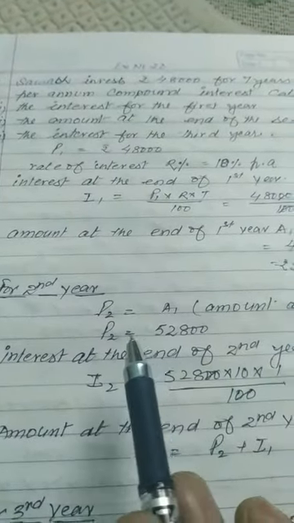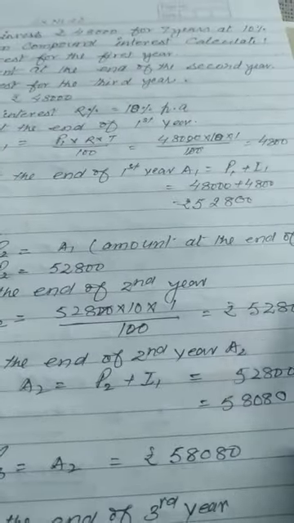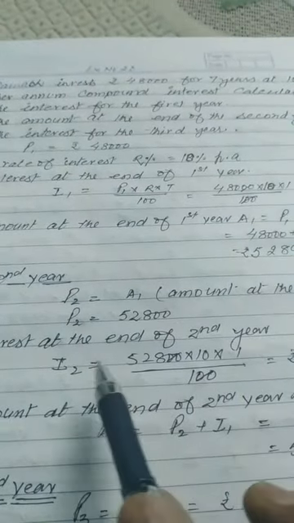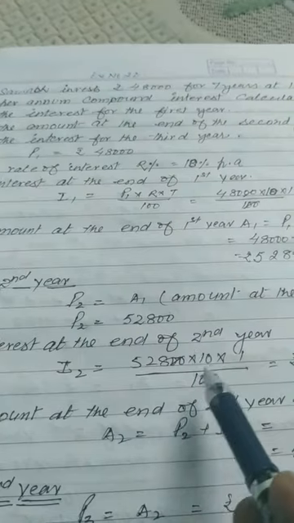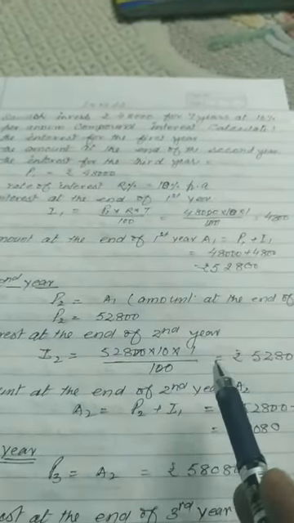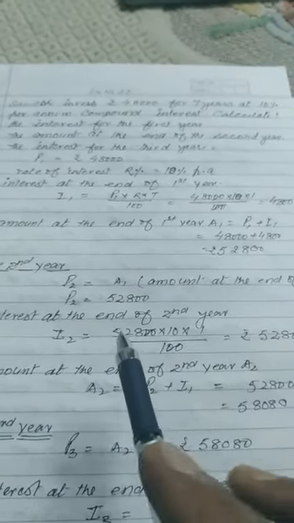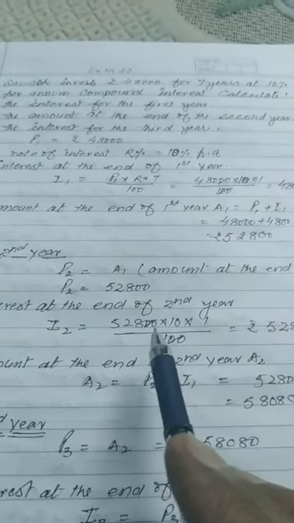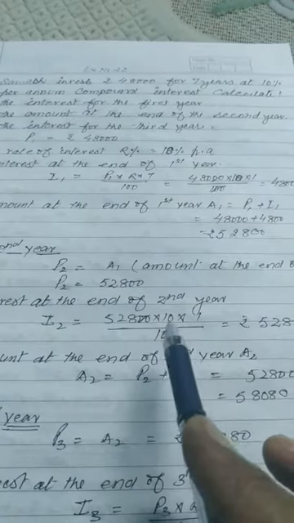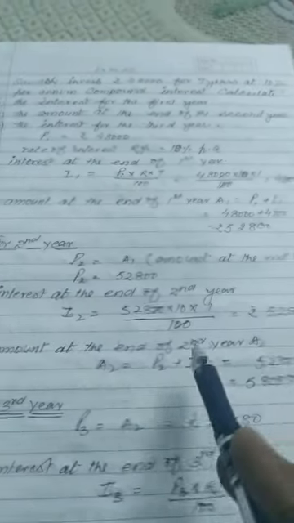For the second year, P2 equal to A1, the amount at the end of the first year, that is P2 equal to 52,800. Interest at the end of the second year, I2 equal to 52,800 multiplied by 10 multiplied by 1 over 100, 20 cancel, that is 5,280.